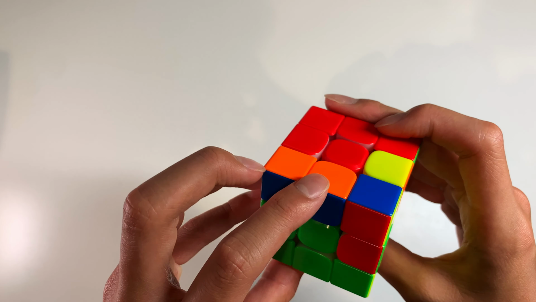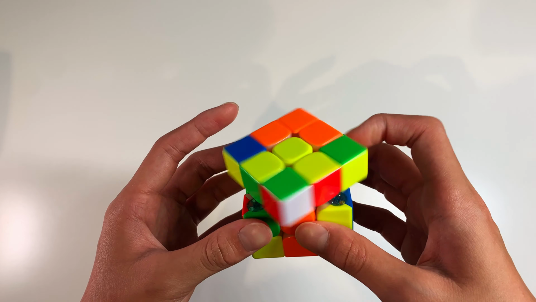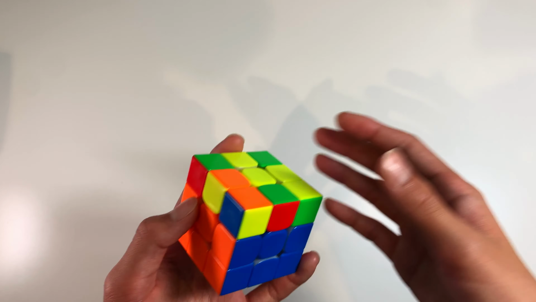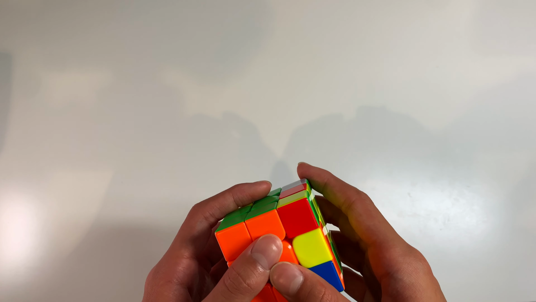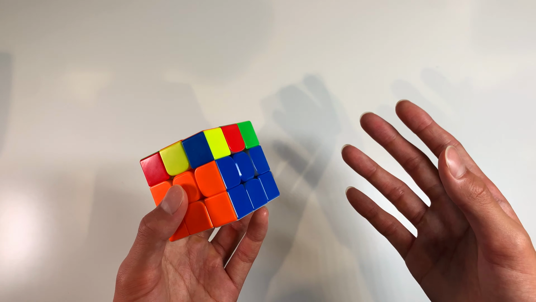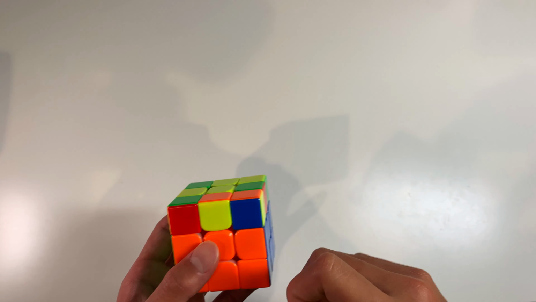Same goes if it's in the back left or back right slots. You can just take it out and insert it as normal. You don't have to use that fancy trick or fancy finger tricks, because the regrip may take more time and may not be worth it if you're only going to solve one pair.